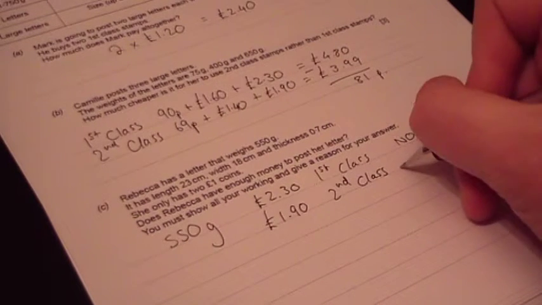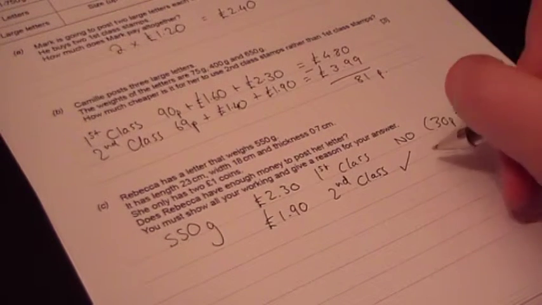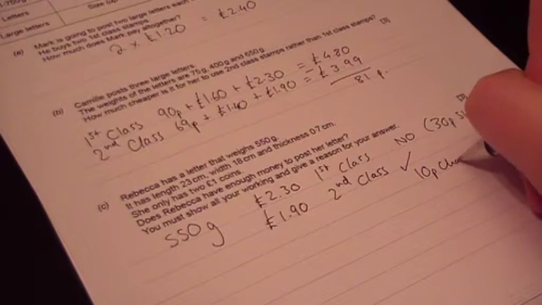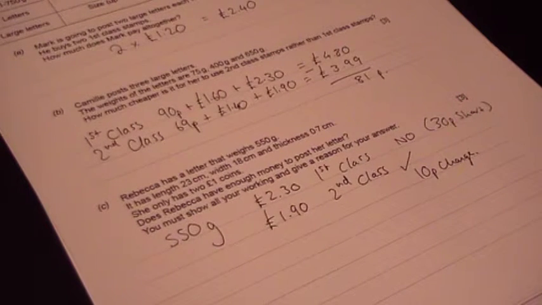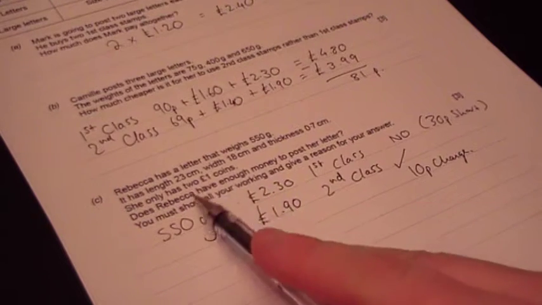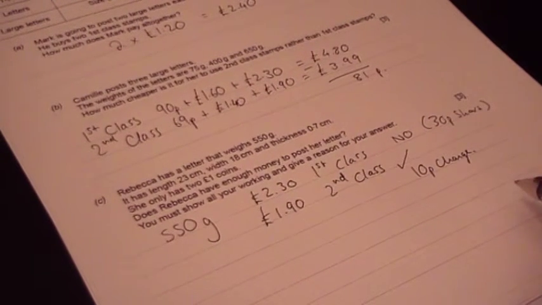But she can send her letter second class, and of course she'd have 10p change. We're not asked to calculate the change, but it does just help to show that we recognise that she's got 2 £1 coins.